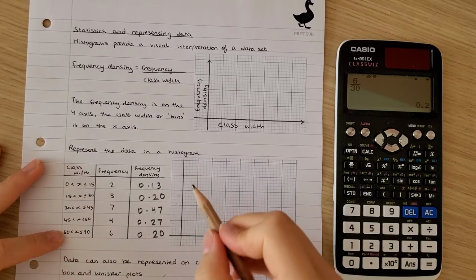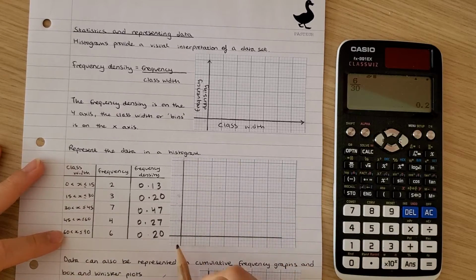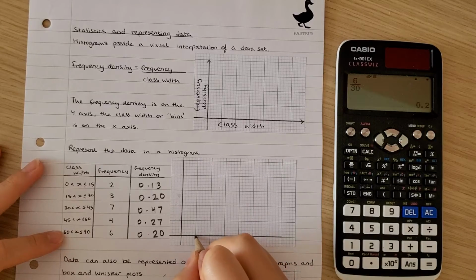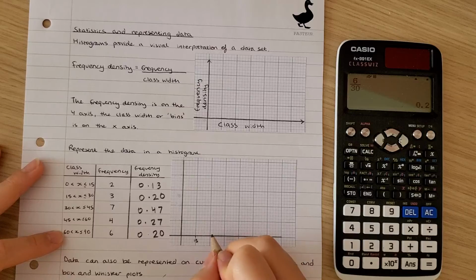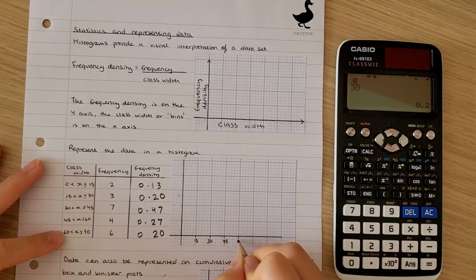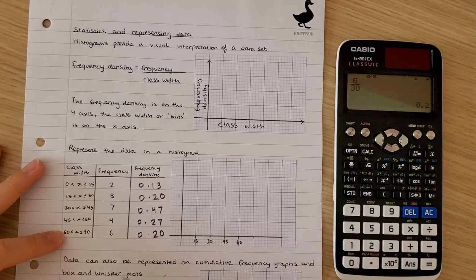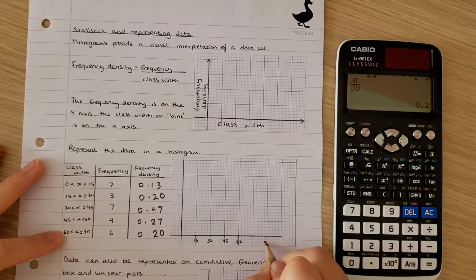So now I'm going to try and draw this on this graph. So we have class widths, which we can use. So 0 to 15, 30, 45, 60, okay, so we have 30, 45, 60, then we could do 75, but that's not one of our bounds, so we have 90.